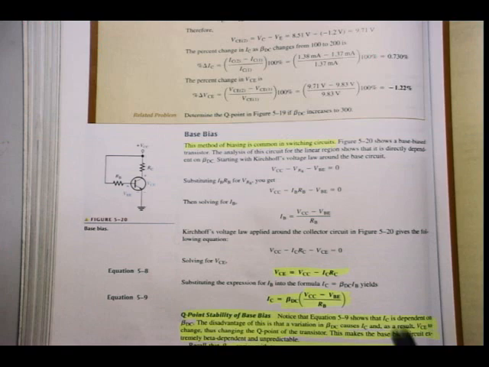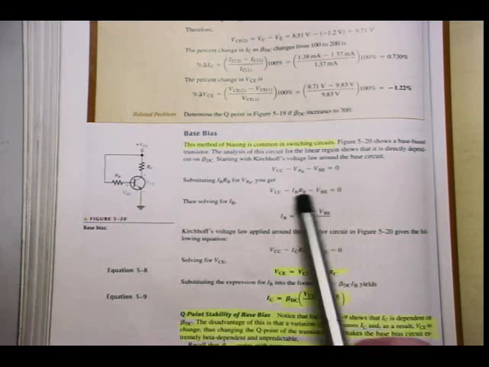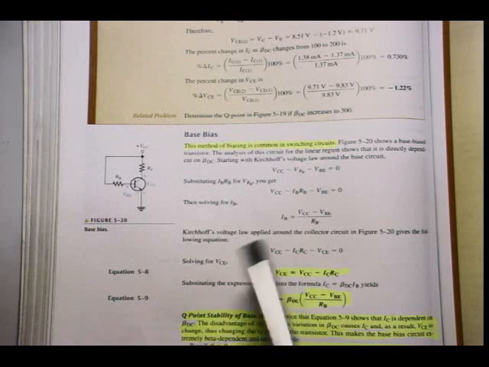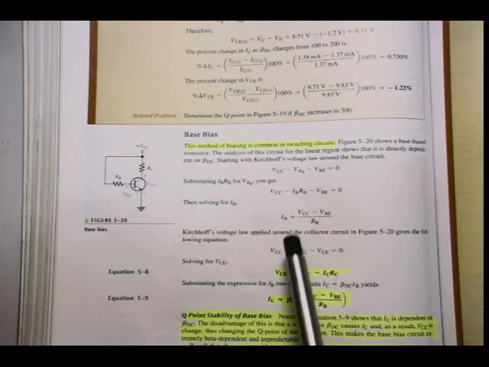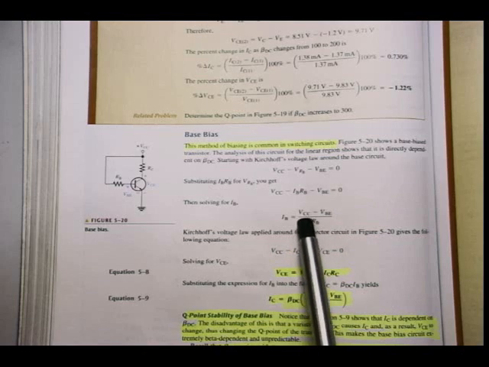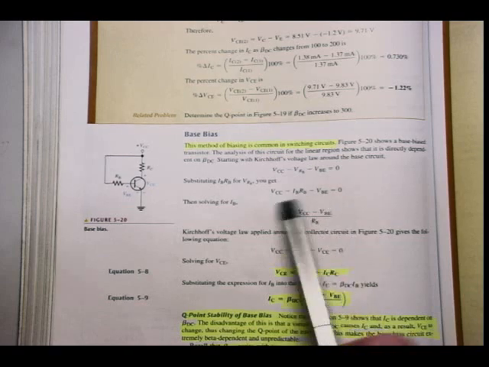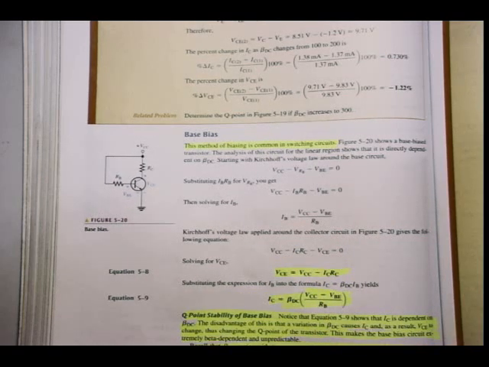They just combined Ohm's law and Kirchhoff's law. So Ohm's law says I is equal to V over R. So I'm just getting the voltage there. VCC minus VBE is actually going to give me VRB. So remember that formula to determine IB.